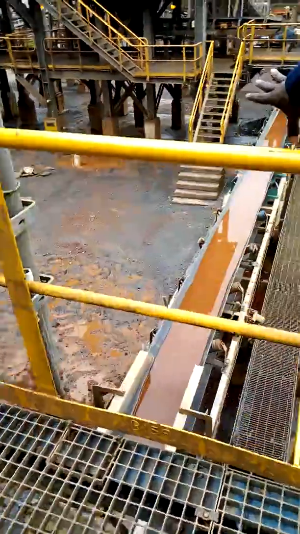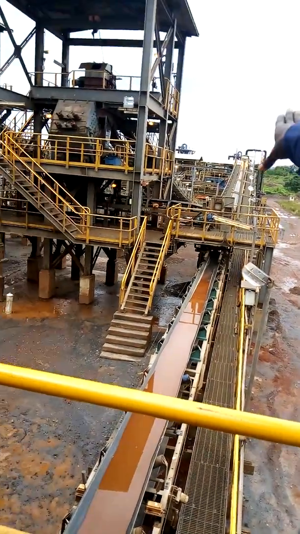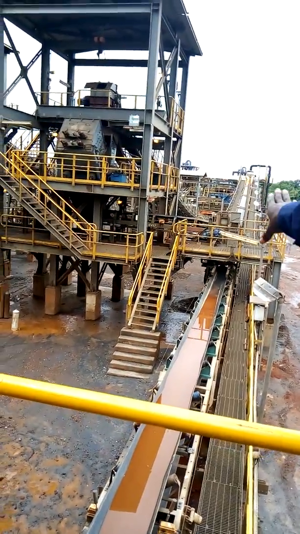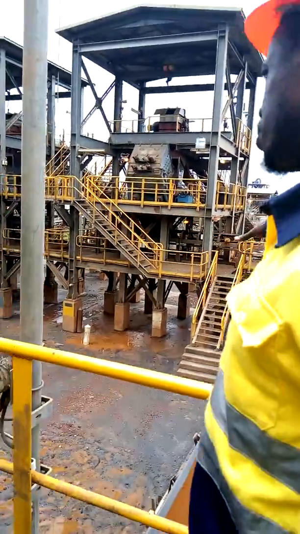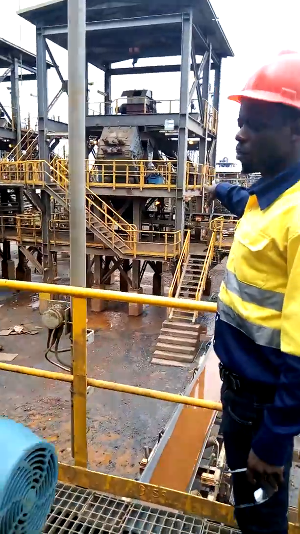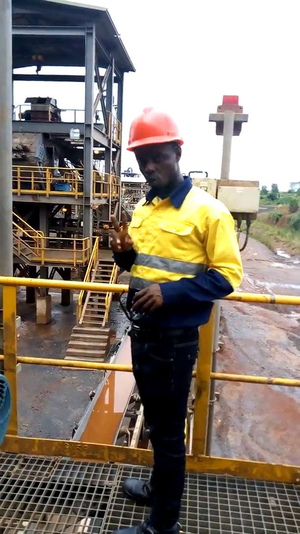This is one of the conveyors that feeds the double deck screen at the far end. But once we get there, you really see what I'm talking about. It's a double deck. You call it trash screen or Don Valley because it has two deck arrangements. Yes, it has two deck arrangements. That's why we call it double deck.